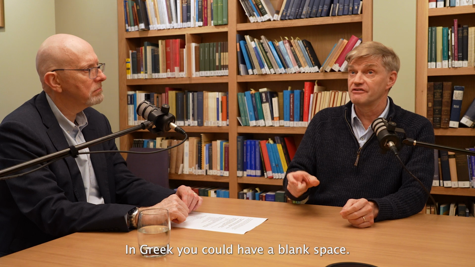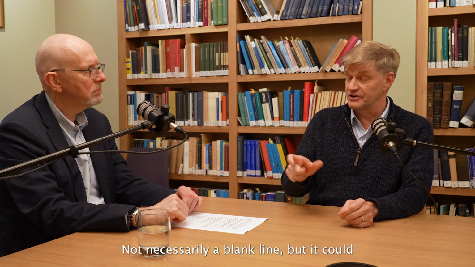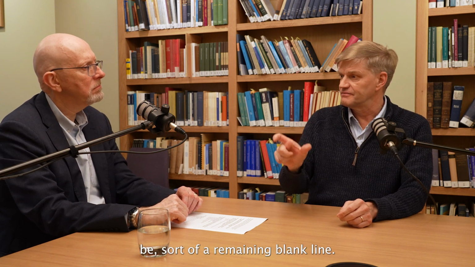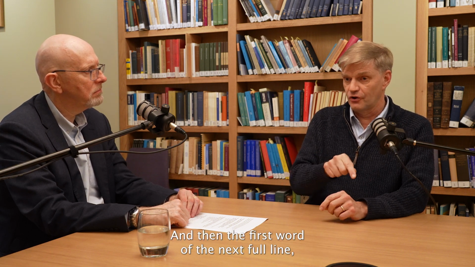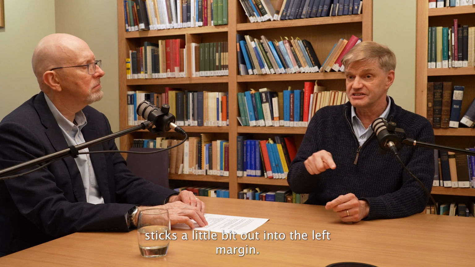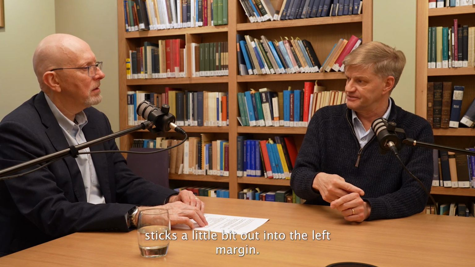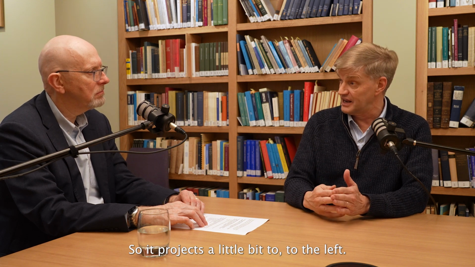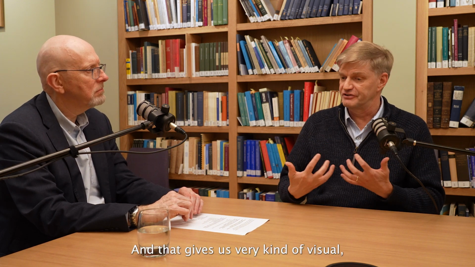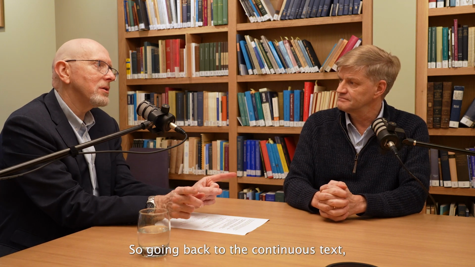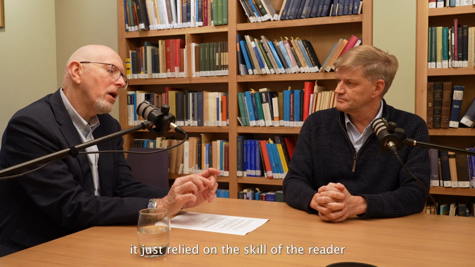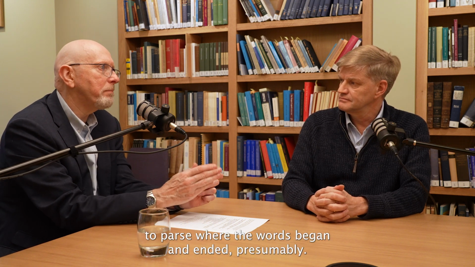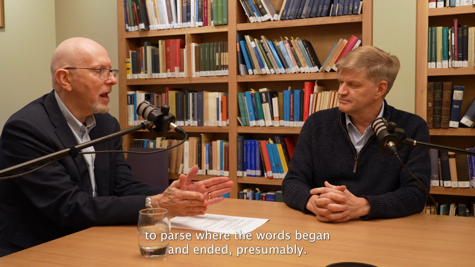In Greek, you could have a blank space, not necessarily a blank line, but sort of a remaining blank line. And then the first word of the next full line sticks a little bit out into the left margin. It's called ekthesis. So it projects a little bit to the left, and that gives it a visual effect. Yeah, right. So going back to the continuous text, it just relied on the skill of the reader to pass where the words began and ended, presumably.